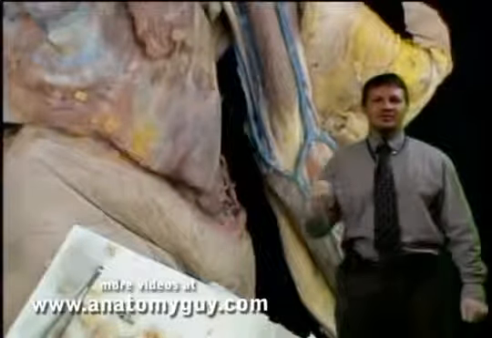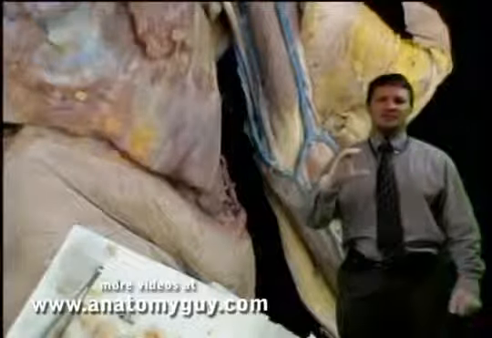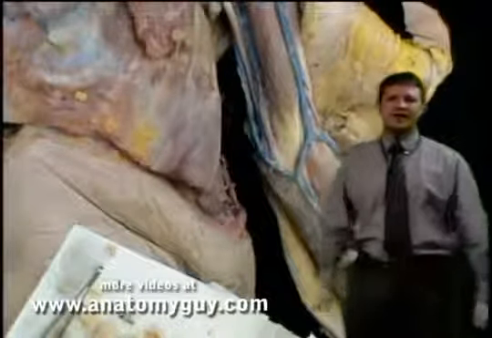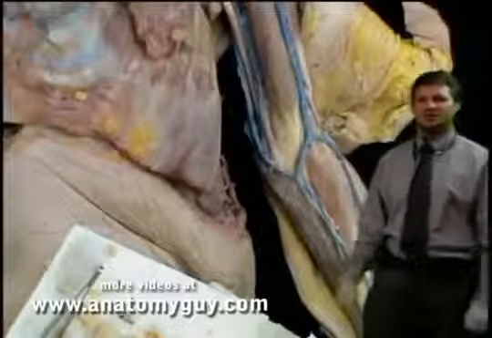The way I remember is C for thumb, because you can't make cephalic without using your thumb. Those are lateral, just like your thumb is the lateral digit.